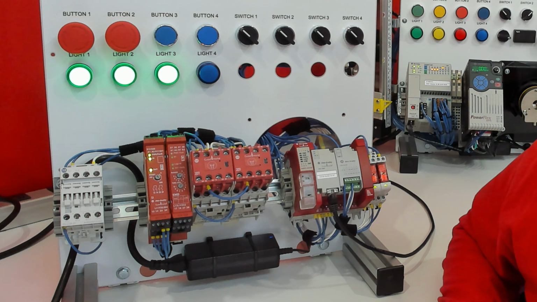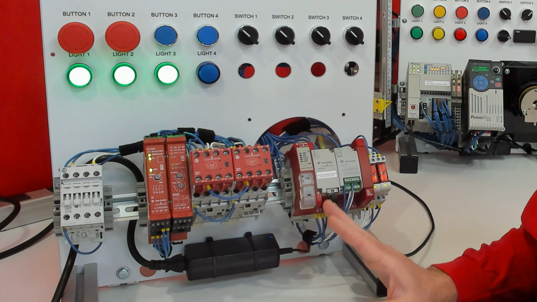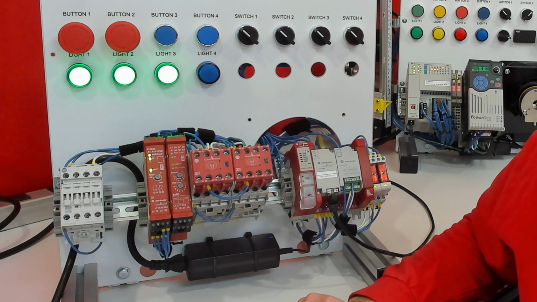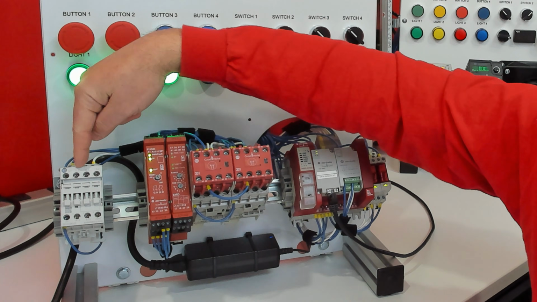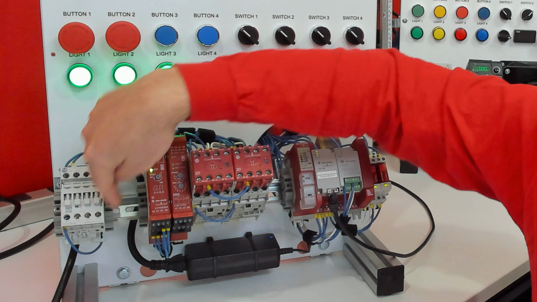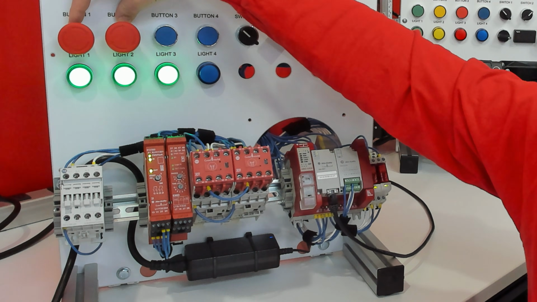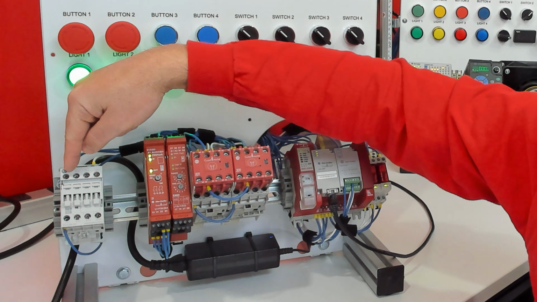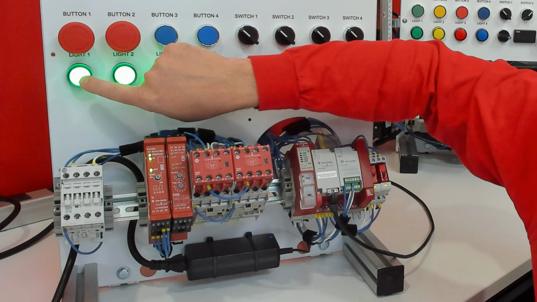What I want to go through with you today is several safety systems and how failures in these could cause an operator to be put in harm's way. So first, we have, call it, our traditional MCR. So you're going to have a couple of inputs. In this case, I have two E-stops. They're in series, and they're coming down to this single contact. And we're going to represent that with light 1.